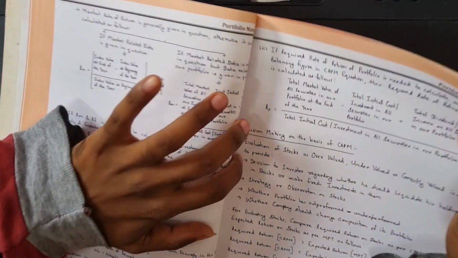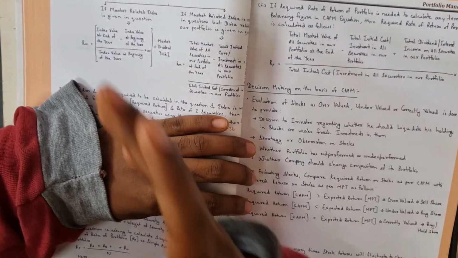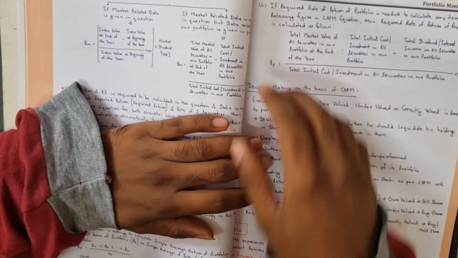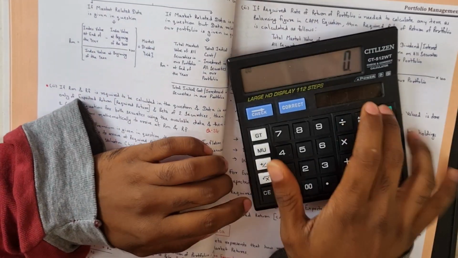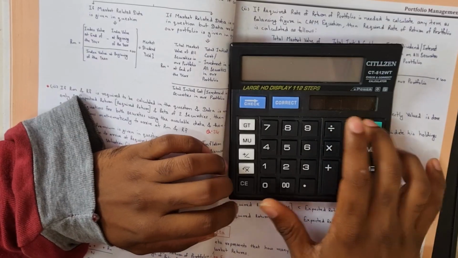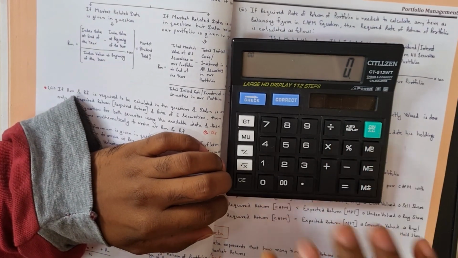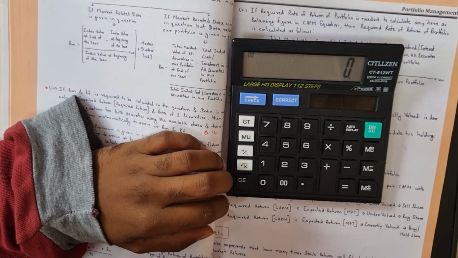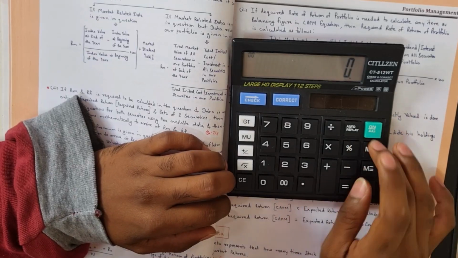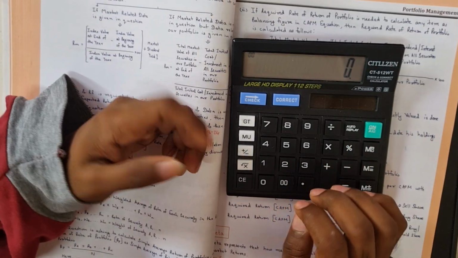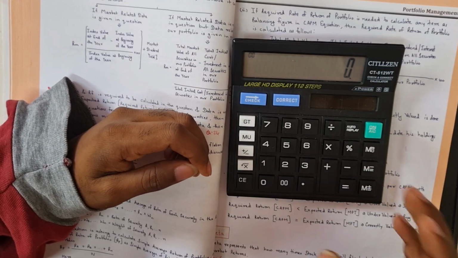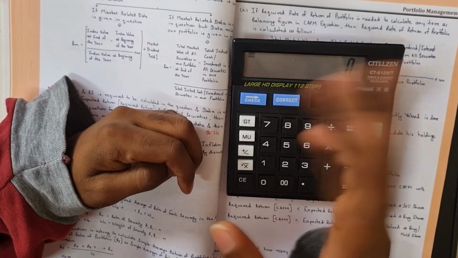If it is given in the question, well and good. If it is not given in the question, then we will calculate it like this. Let's suppose we take 2025 data and we take the Nifty 50 index. At the beginning of the year, it was 24,000. At the end of the year, the points shot up to 25,000.